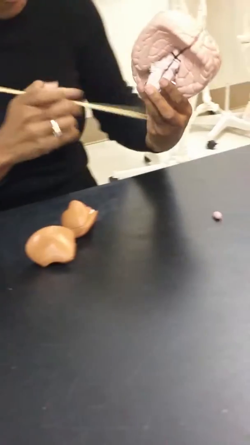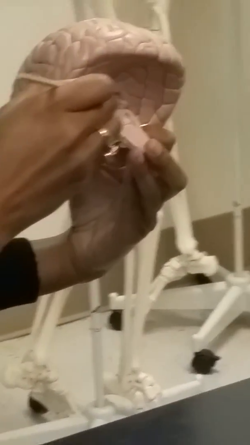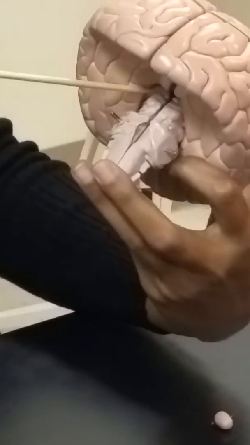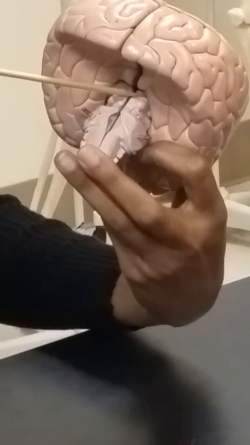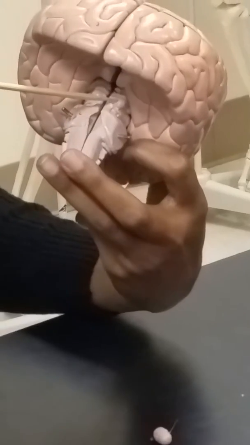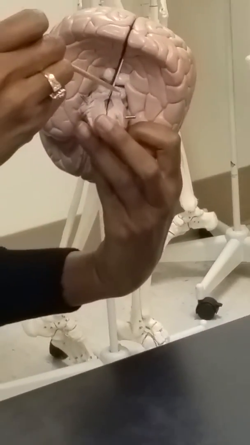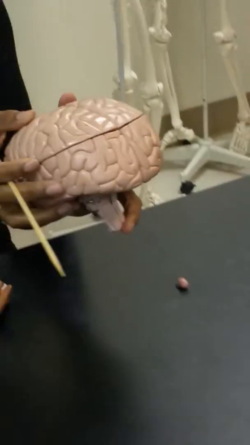You see the little bumps there, one here and one here, on both sides. The one on top is the superior colliculi, and the inferior is going to be on the bottom. Superior is sight, like you turn your head side to side, and inferior is sound. Superior and inferior colliculi.